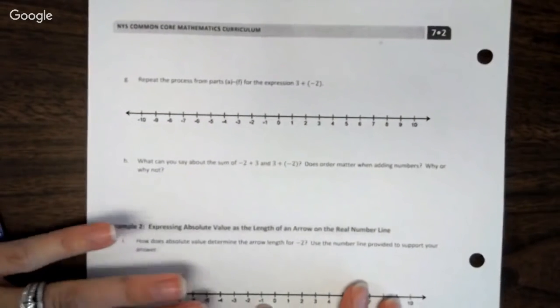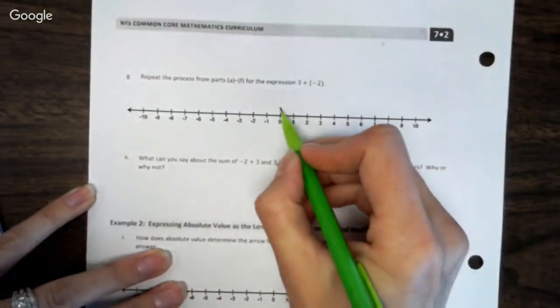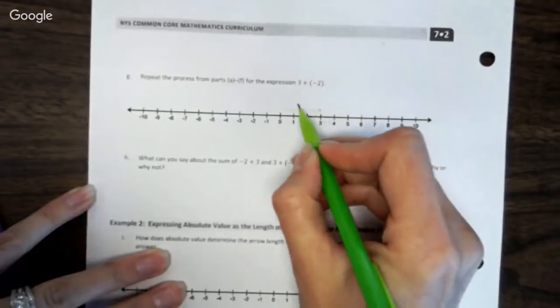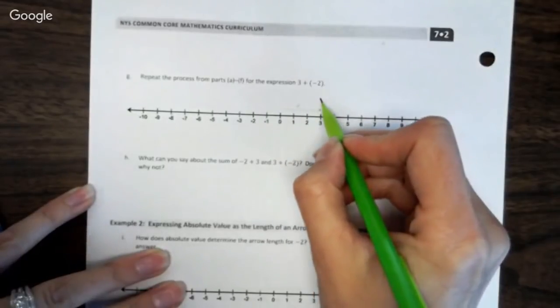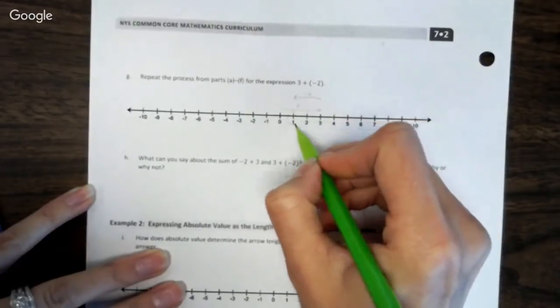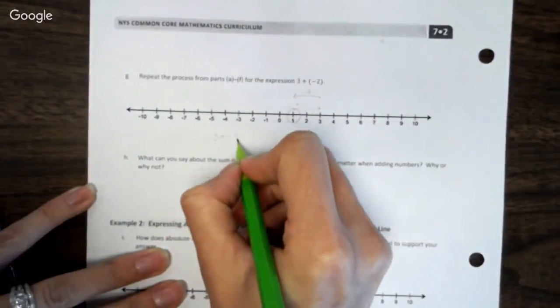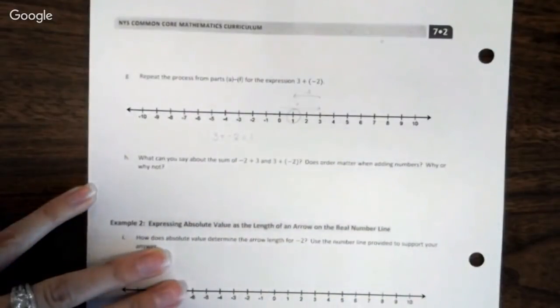Now let's repeat the same process, but for 3 plus -2. So we're going to start at 0. We're going to count up 3 since it's positive. From there, we're going to count down 2, which puts us at 1. So let's write the number sentence. 3 plus -2 equals 1.